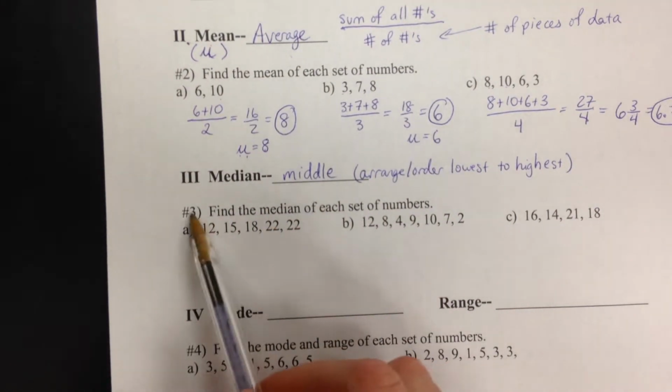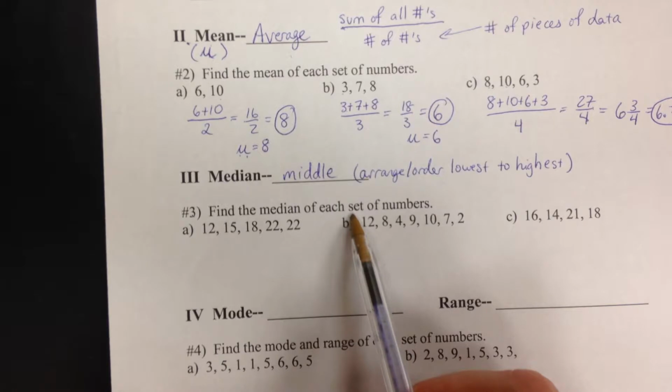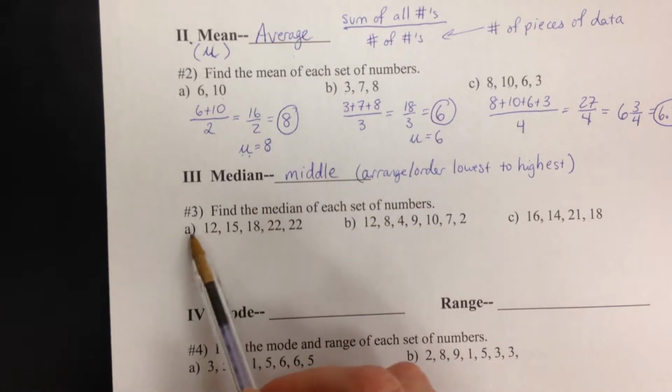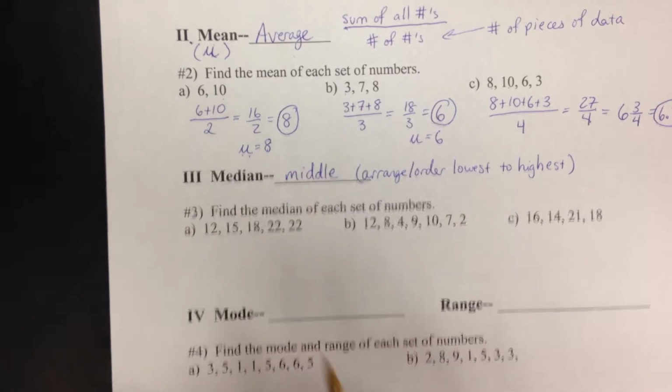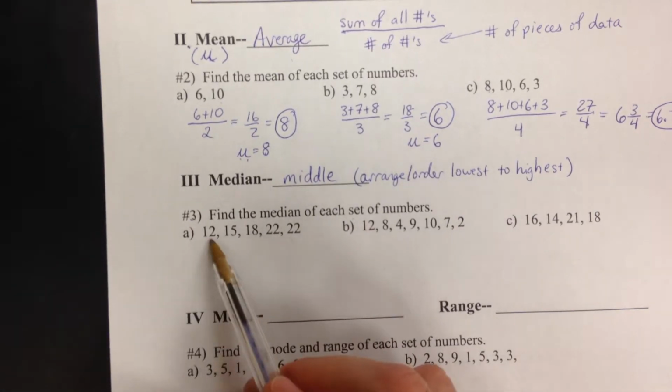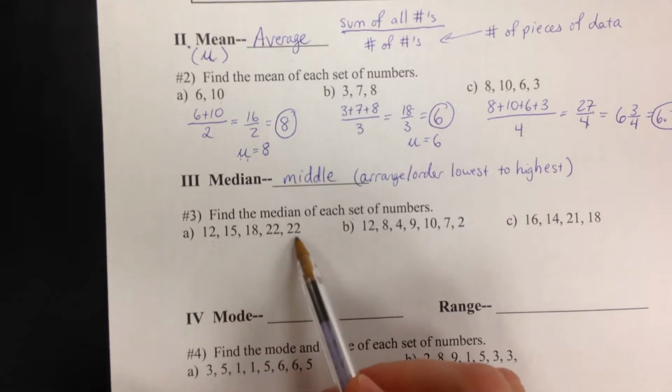Okay, so number 3, find the median of each set of numbers. So we have part A, 12, 15, 18, 22, and 22. These are already in order. 12 is the smallest, 22 is the biggest.